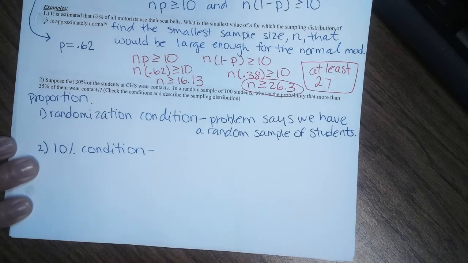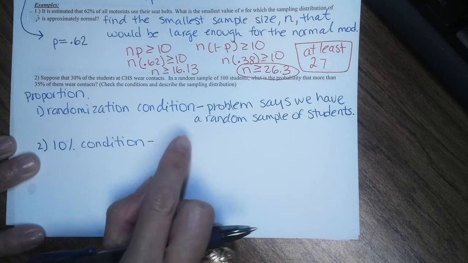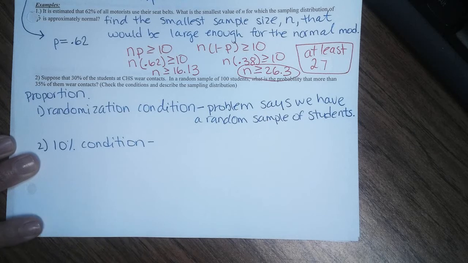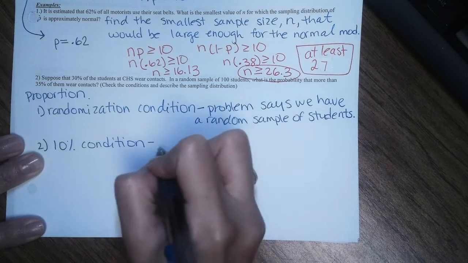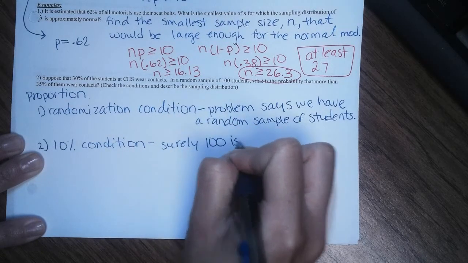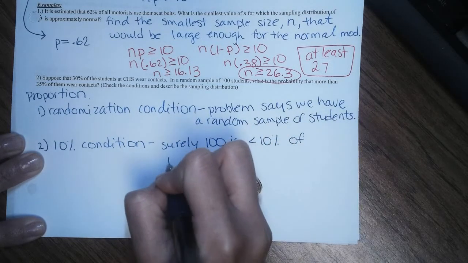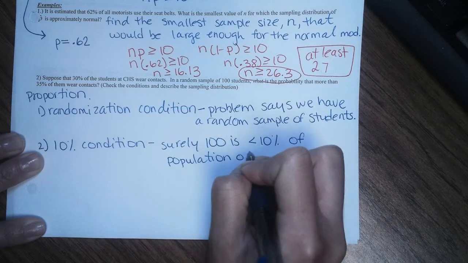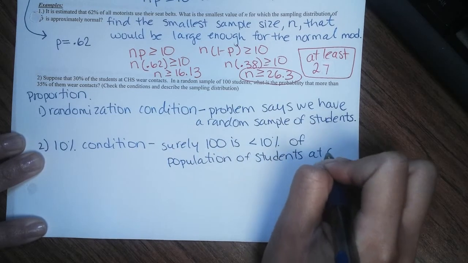If you're not sure about the population of students at CHS, then you can put assume 100 students is less than 10% of the population. I know we have like 2,500 students or so, so I'm just going to put surely 100 is less than 10% of the population of students at CHS.